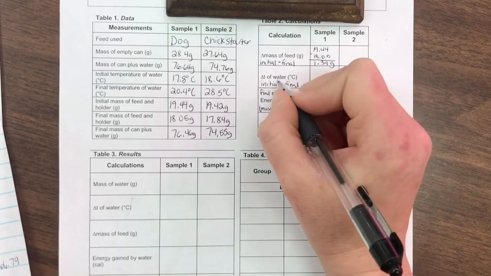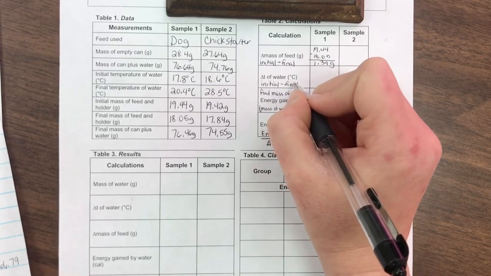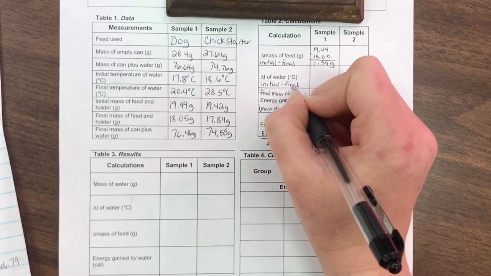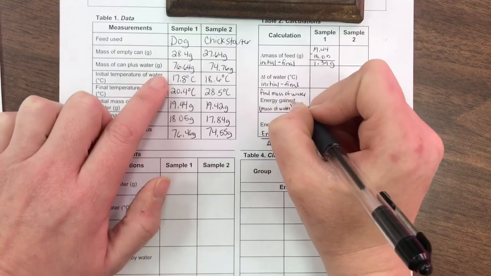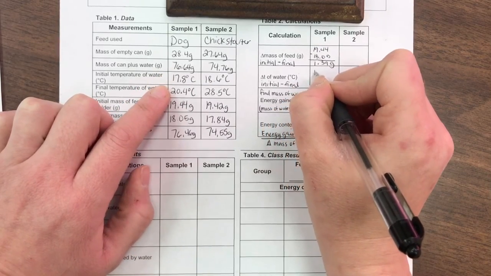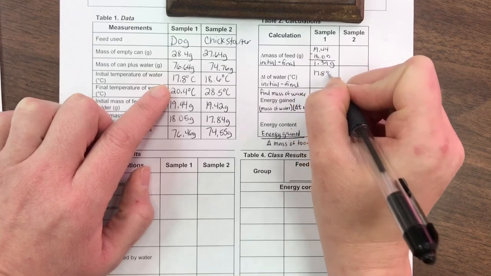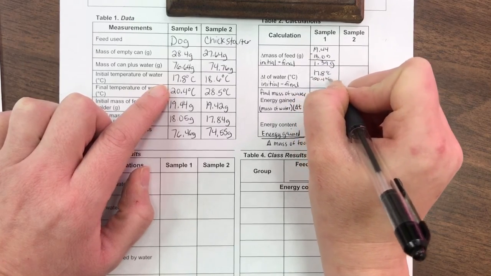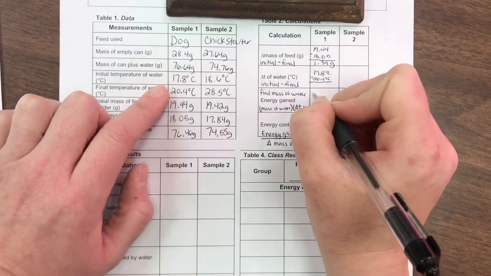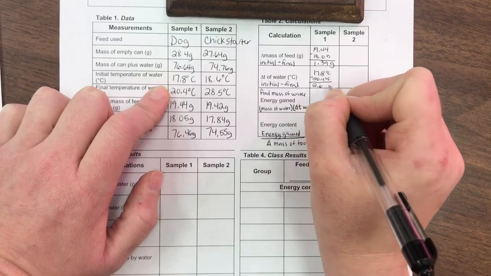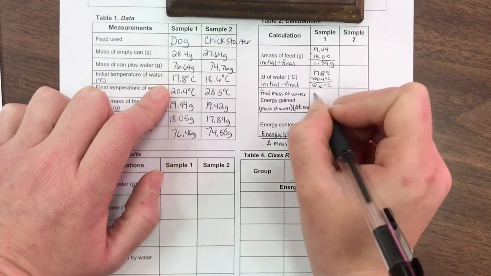Our change of water in Celsius, so that's our initial minus our final. So here's our initial minus our final. So we have 17.8 degrees Celsius minus 20.4 degrees Celsius. And if you calculate that out, you should get 2.6 degrees Celsius.